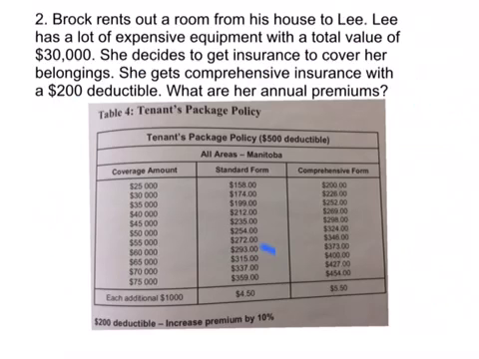I'm not going to read the question, but I just recorded me saying that. So we're going to use the tenants package policy, and you start by looking at what does she want, standard or comprehensive. So we know she wants comprehensive. We look at how much value she has, and that's $30,000. So it's going to be $226 would be her annual premium with a $500 deductible. I added a little wrinkle there because she wants a $200 deductible. So we have to change it just a little.